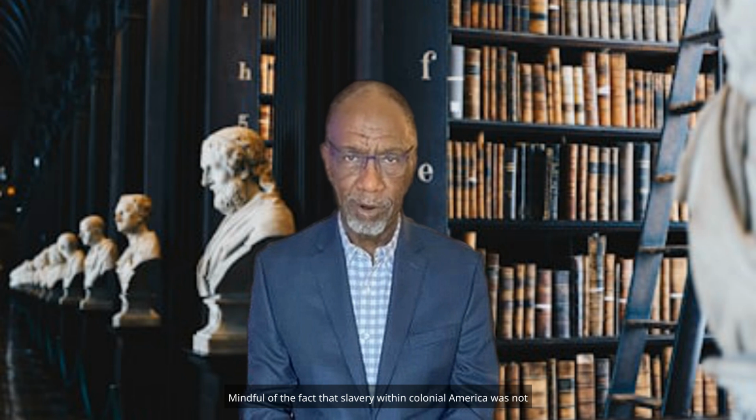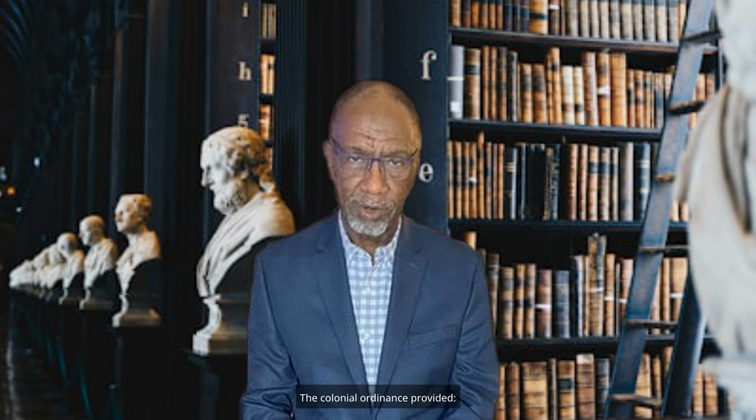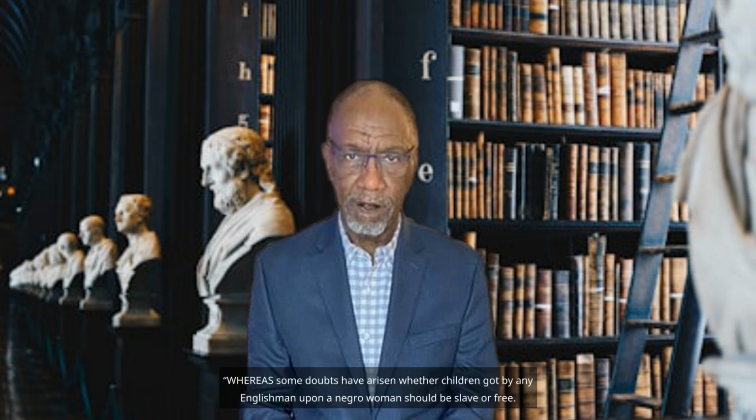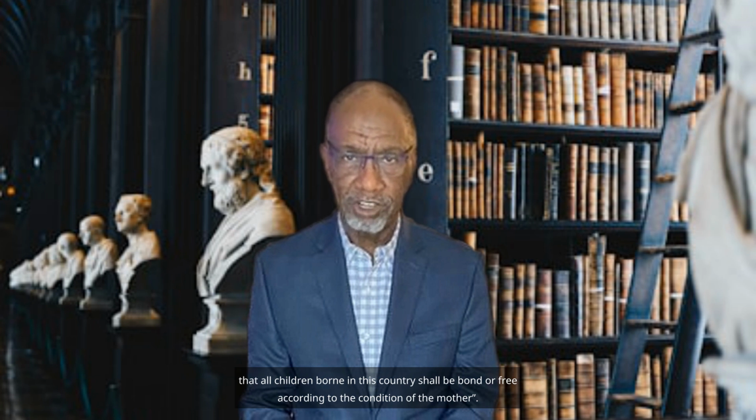Mindful of the fact that slavery within colonial America was not allowed and approved under the English rule of law and was a crime, Virginia's House of Burgesses, its colonial assembly, pretended to enact an ordinance called Partus Sequitur Ventrum, which purported to change the patrilineal descent law of Partus Sequitur Patrum for people of African ancestry in 1662. The colonial ordinance provided, "Whereas some doubts have arisen whether children got by any Englishman upon a Negro woman should be slave or free, be it therefore enacted and declared by this present Grand Assembly that all children born in this country shall be bond or free according to the condition of the mother."